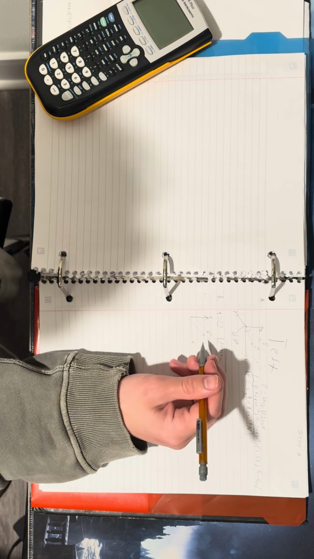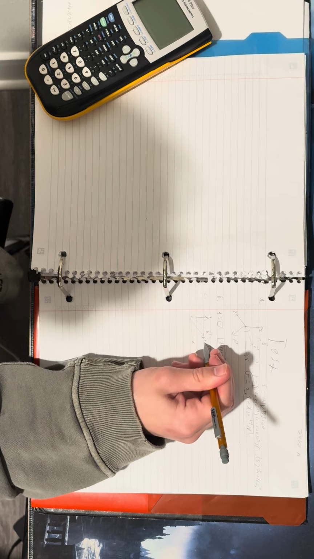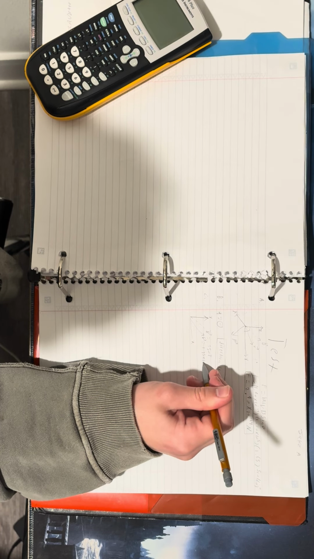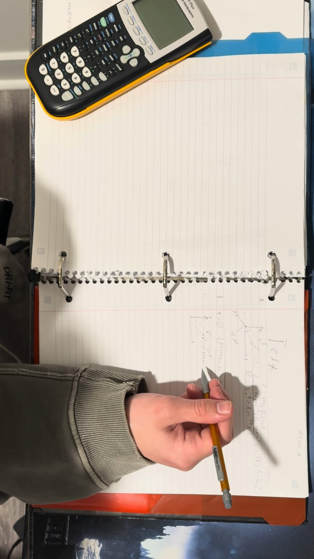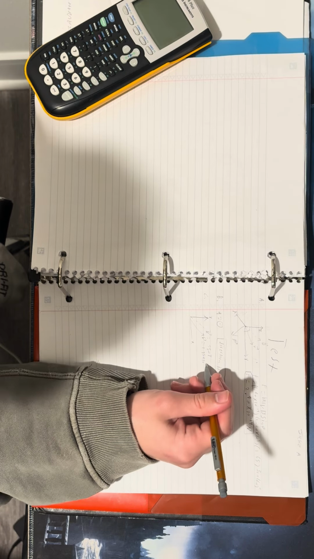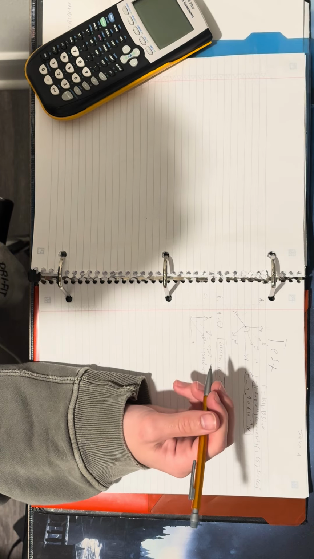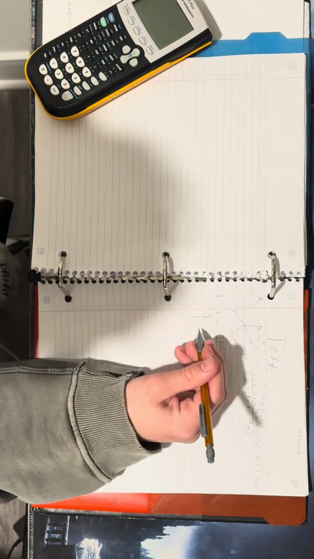Okay, and here's our velocity, which also equals 0.95 times 10 to the what? Fifth? Yeah, 5 meters per second. And it is 36 degrees.